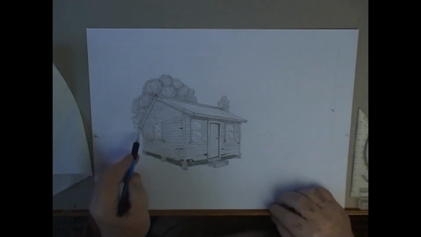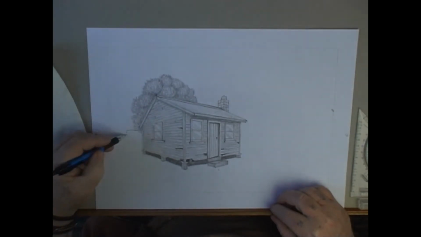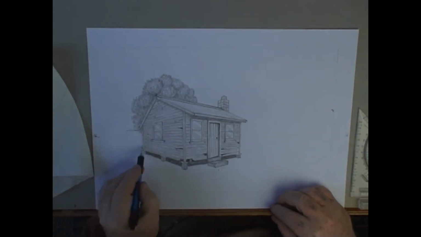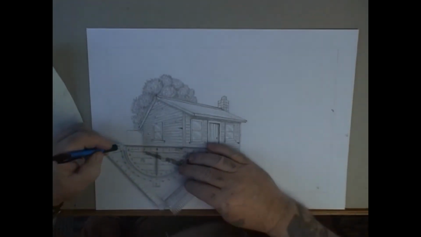Now over here, I think we'll put a little water tank in. Try and keep things a bit straight, I guess.